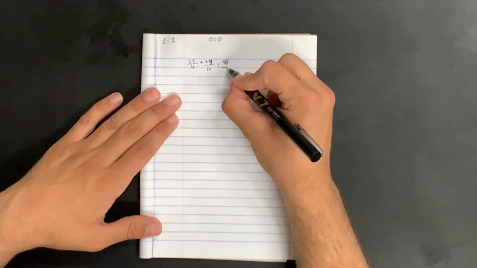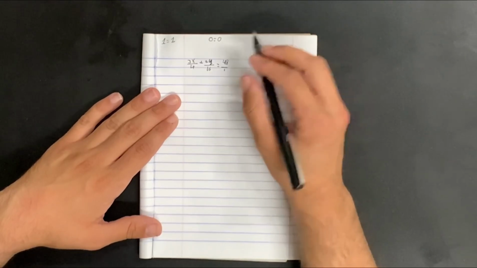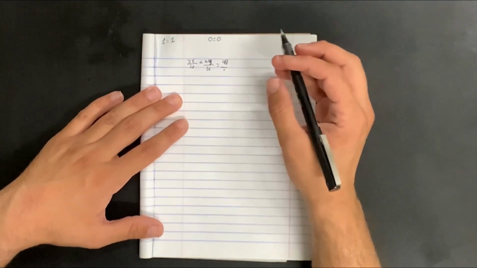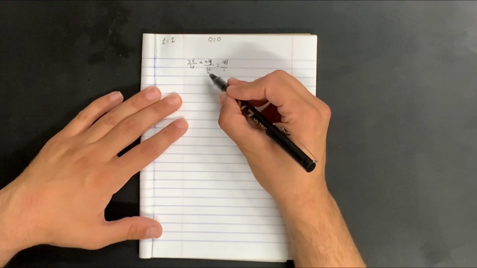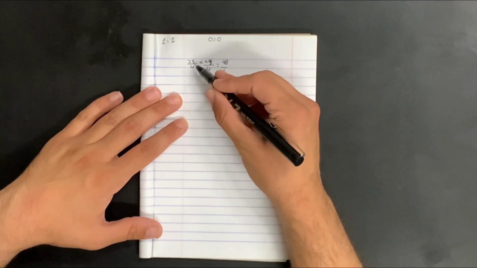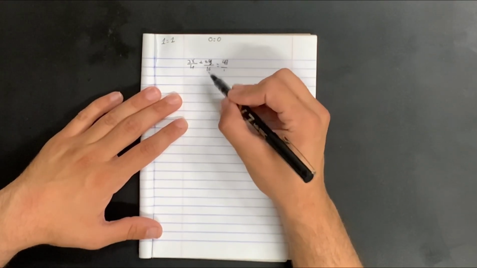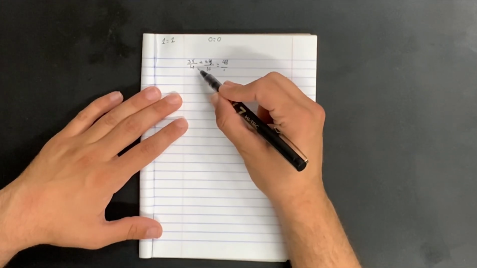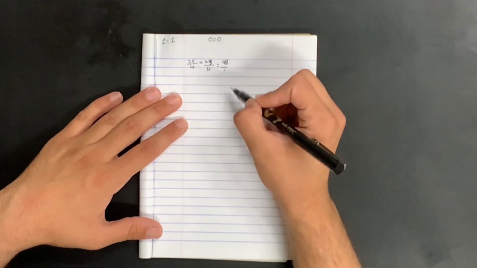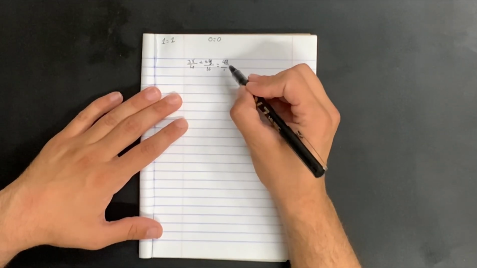Well, let's make this a little simpler. Let's put a 1 underneath that, so everything here is a fraction. We're going to multiply this denominator by this numerator, and this denominator by this numerator, and at the end we'll just multiply all the denominators by this numerator.